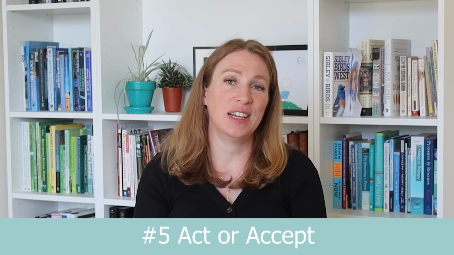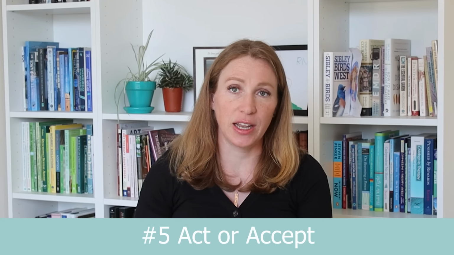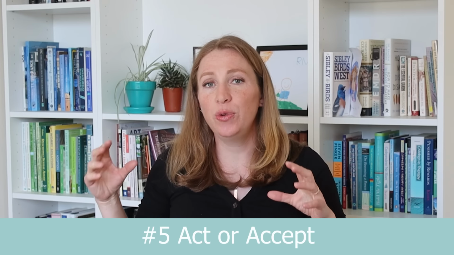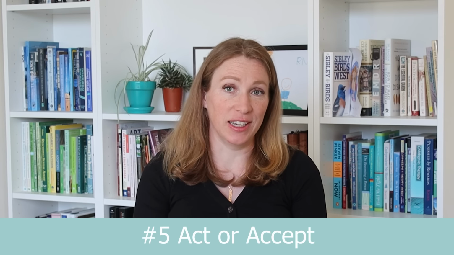So step 5 is act or accept. So we can spend all day thinking about anxiety. We can be willing to feel anxiety. We can explore it. We can clarify it. But if we don't choose to act, our lives are still probably going to stink. So here's where you get to choose to act or to accept.